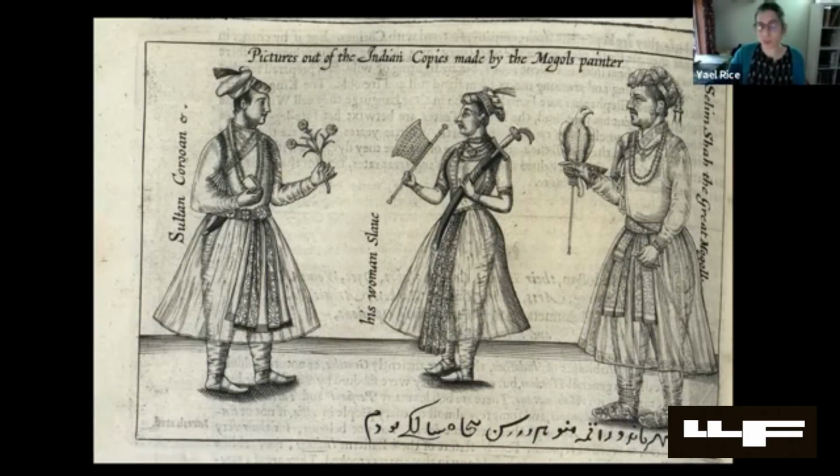who is responsible for making this engraving, calls out the fact that he's looking at Mughal paintings, right? He labels this work at the top, "pictures out of the Indian copies made by the Mughal painters." And he, though differently from Rembrandt, similarly attends to the features of these side profile portraits. He's much more interested in their accoutrement, their costume, as compared with Rembrandt.